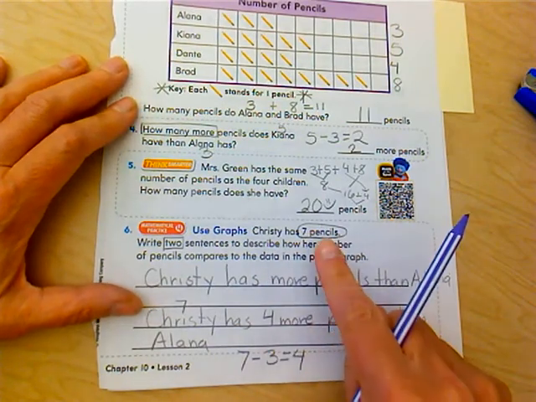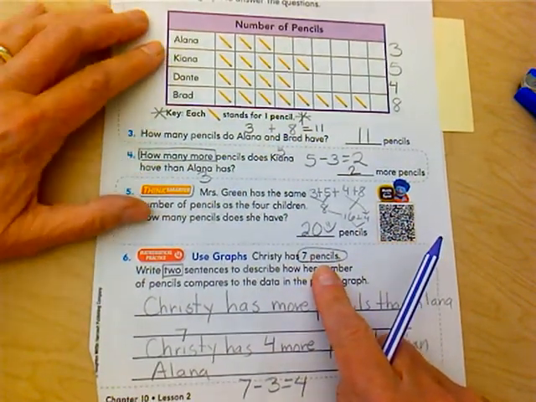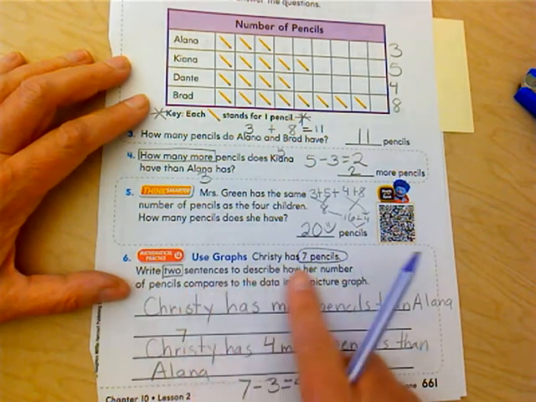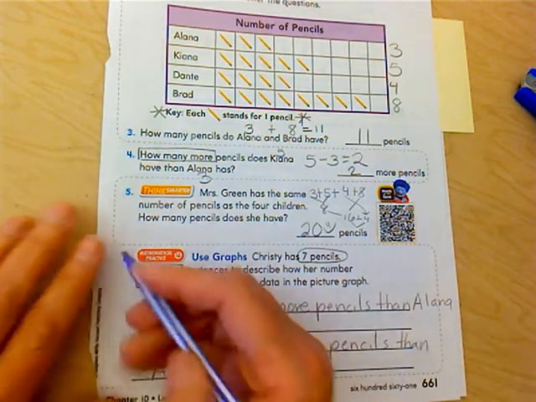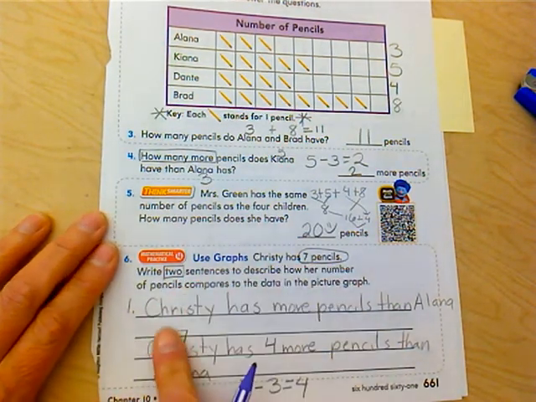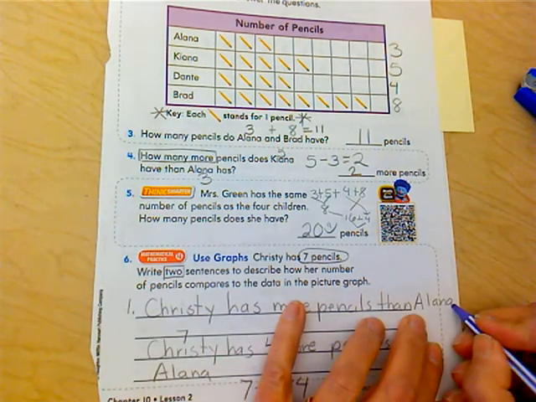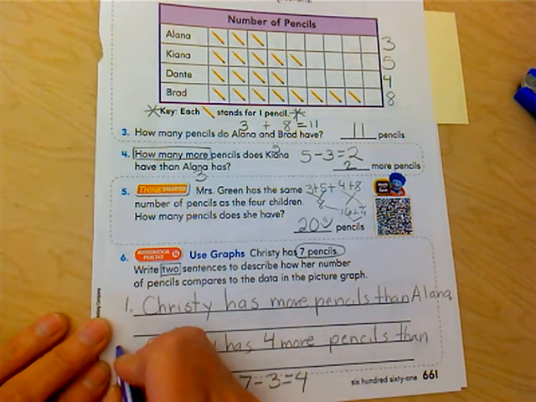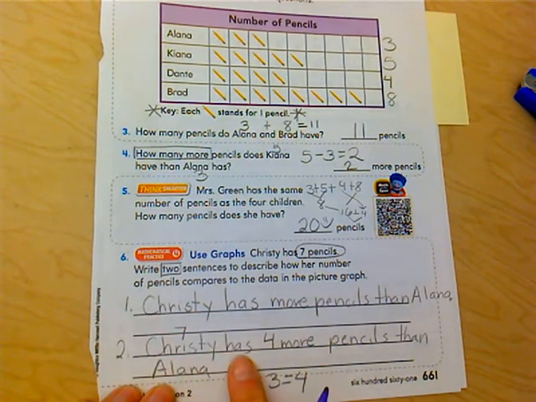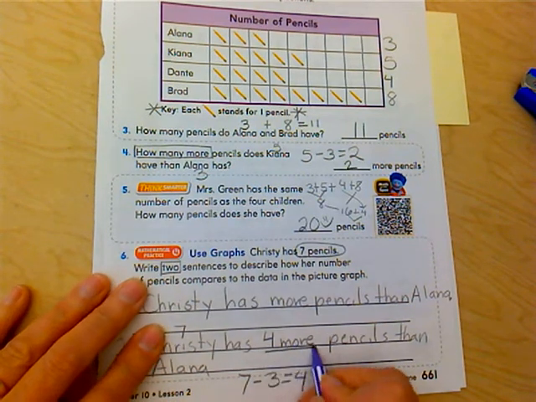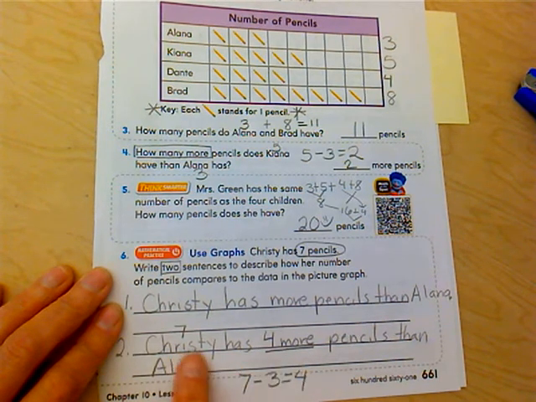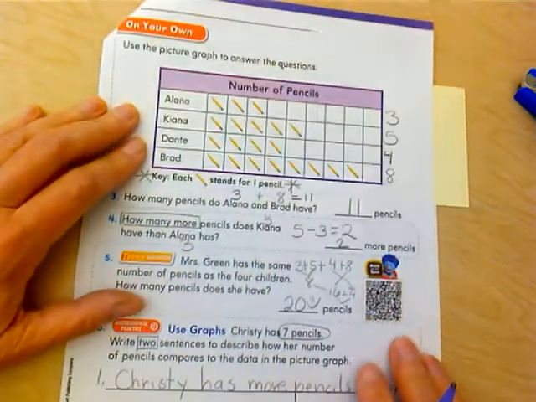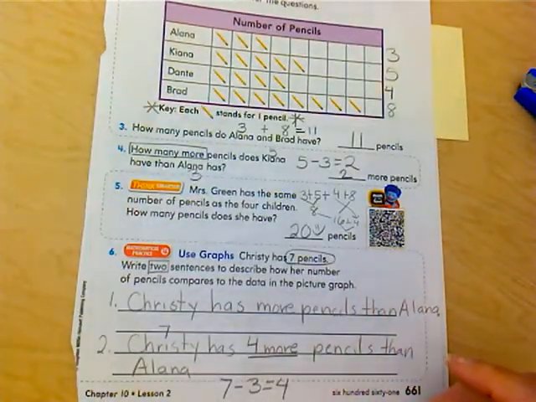Christy has 7 pencils. Remember, you're comparing that to the data up above, and then you had to write 2 sentences to describe how her number of pencils compares to everyone else. My first sentence was, Christy has more pencils than Alana. And I also did question number 2 to compare those. Christy has 4 more pencils than Alana, and I set that up with Christy had 7, take away the 3 that Alana had, gave me 4. So Christy has 4 more pencils than Alana. I can also come up here, oops, no I can't because Christy's not on that chart.